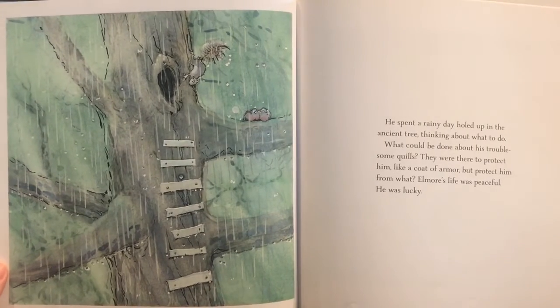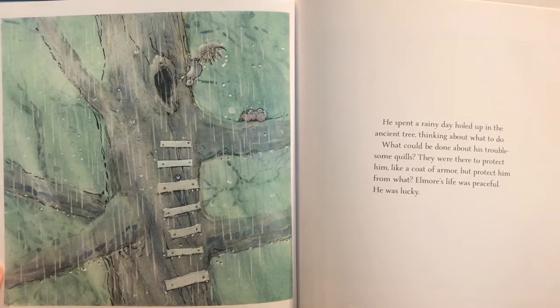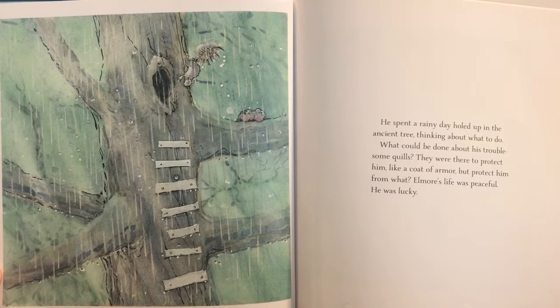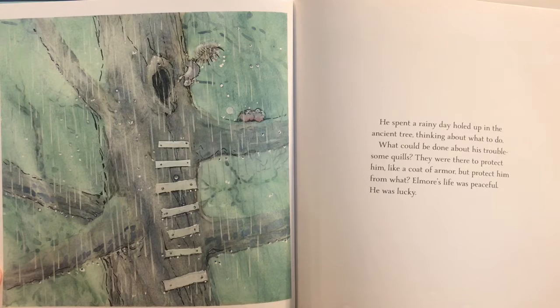He spent a rainy day holed up in the ancient tree, thinking about what to do. What could be done about his troublesome quills? They were there to protect him, like a coat of armor. But protect him from what? Elmore's life was peaceful. He was lucky.